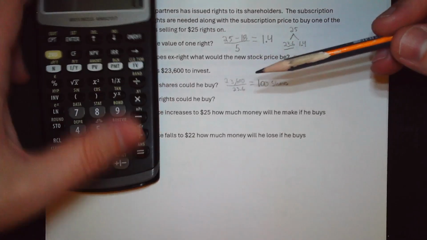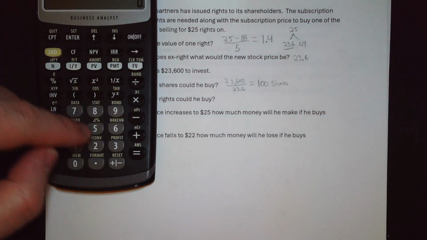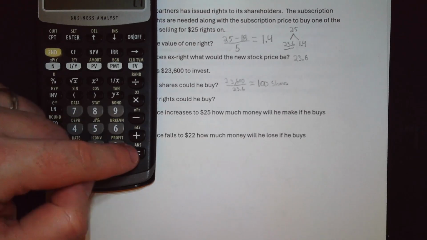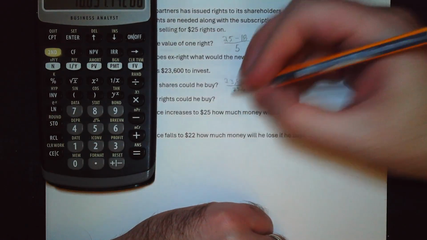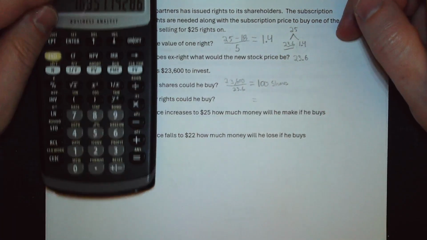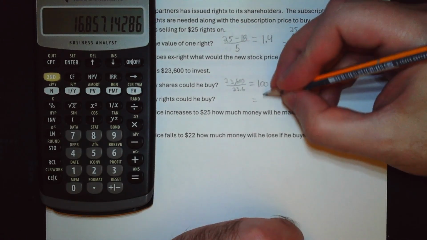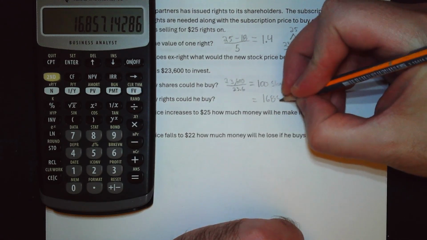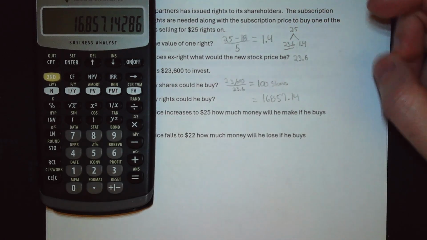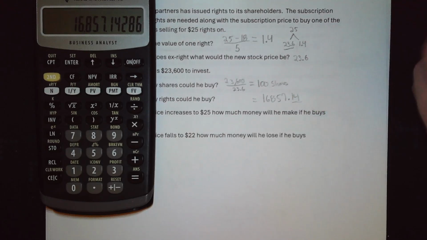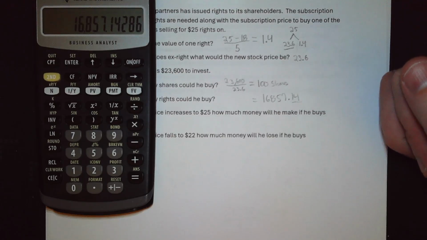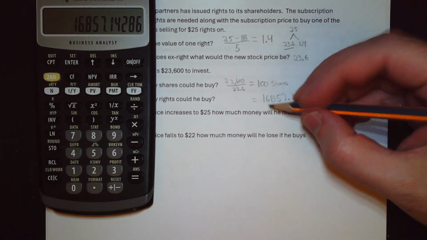So how many rights could he buy? Did I do that already? Okay, so he has $23,600. I divide it by 1.4, because that's the value of the right, and I get that you can buy 16,857.14 rights. Now, I like to keep decimals, so I'm going to keep them in the quiz. Because it's on D2L, you have to keep the decimals also.